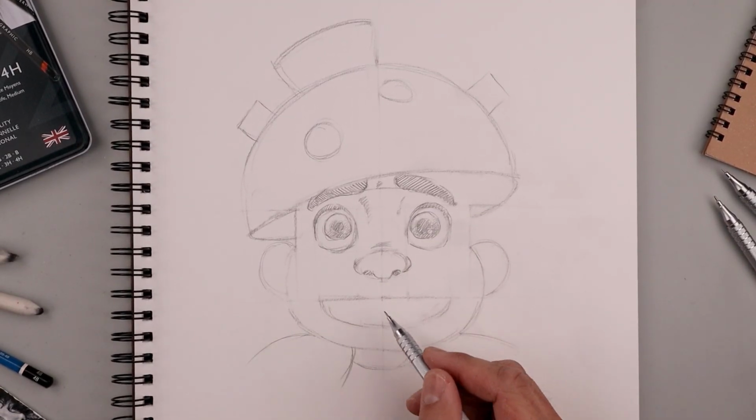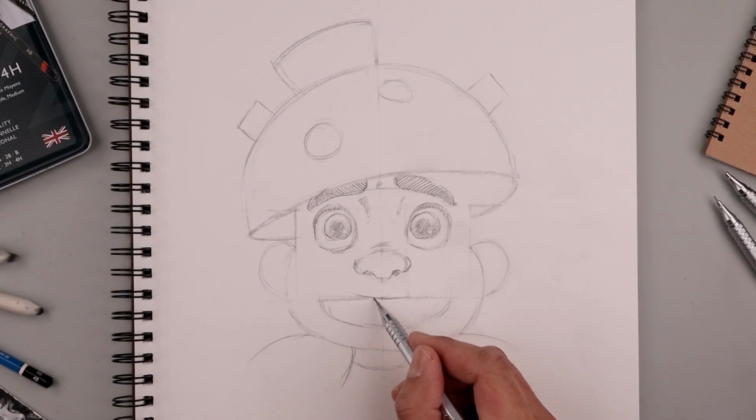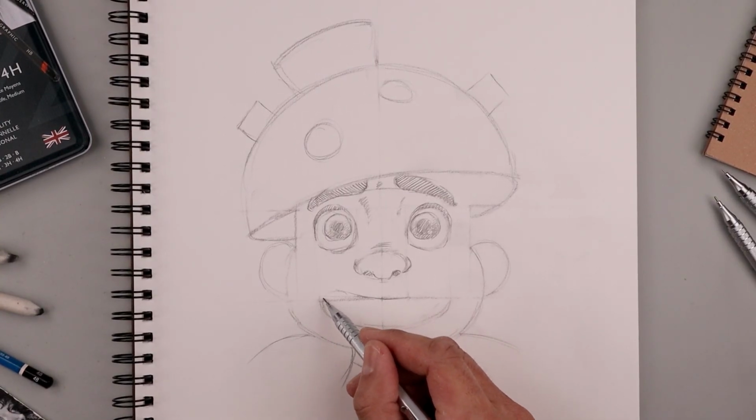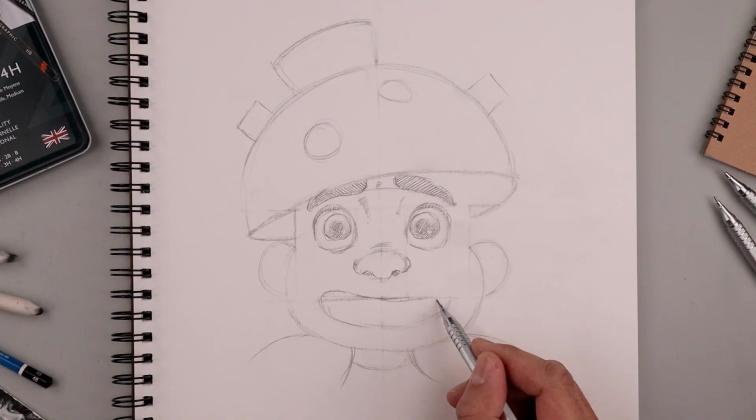Now, in this volume of the mouth, we just want to add some more shape. So we're going to just dip this down in the middle, go up a little bit higher on the left side, and then round out the corner of the mouth.